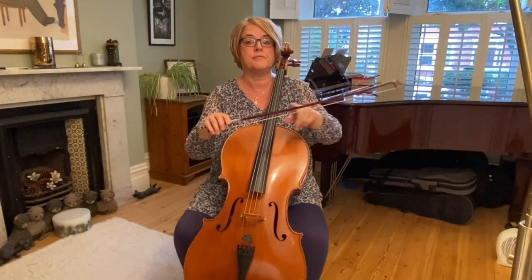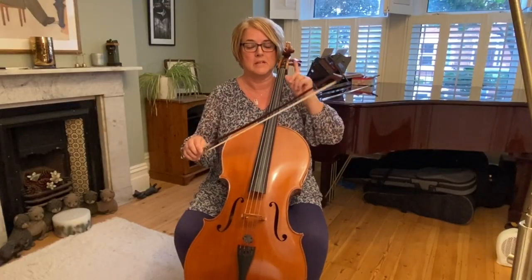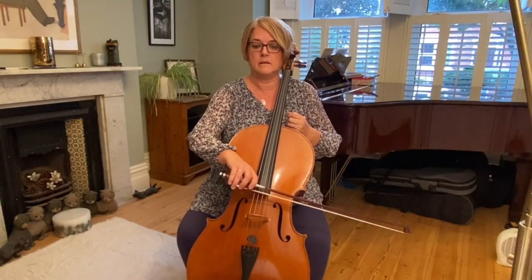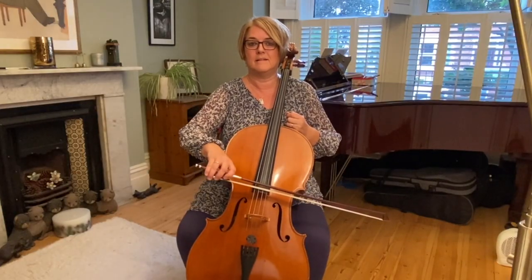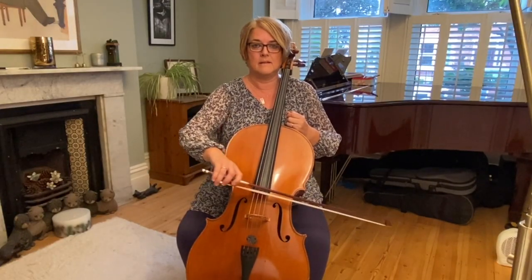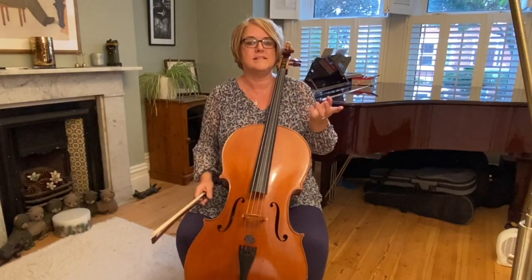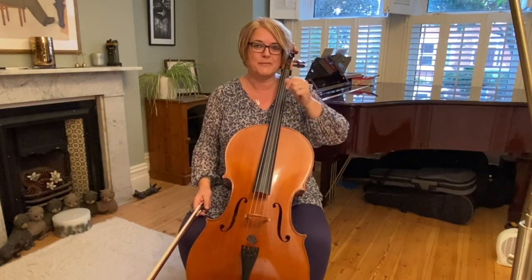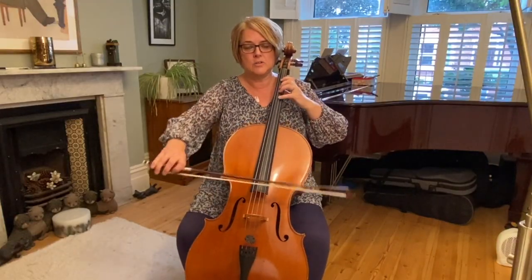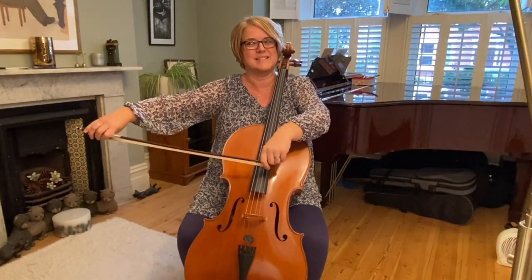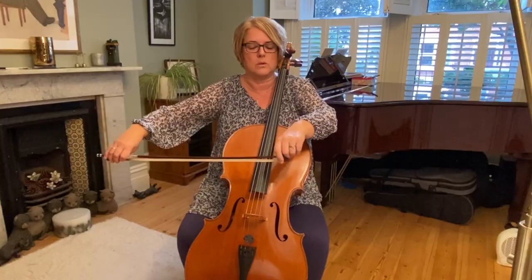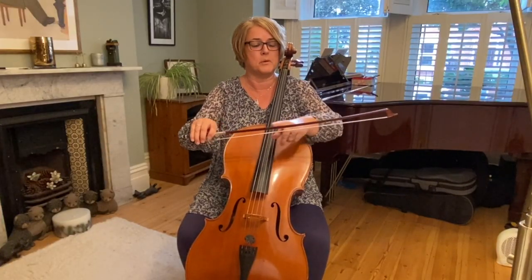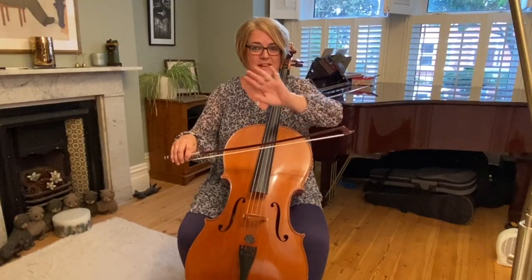But you see I use a faster bow when I want to get louder. So you can try that just on an open string. All I did was use a faster or slower bow to get my dynamics. So you can have a think about that. Take care not to get too far out in the bow because then it becomes quite tricky to control. So you want to stay sort of around the middle, lower half of the bow, and that'll be fine.